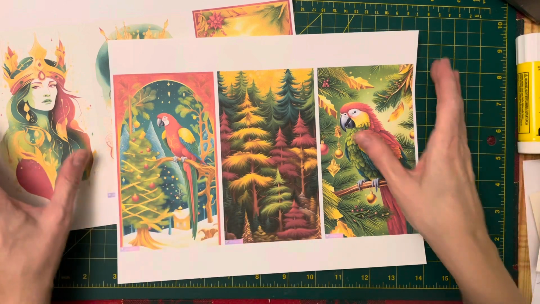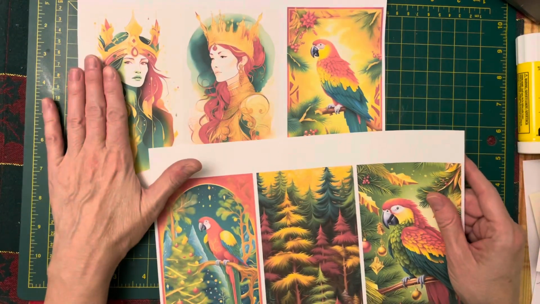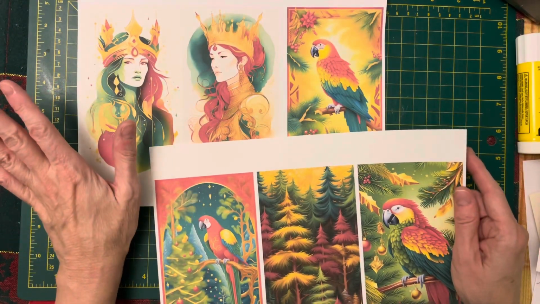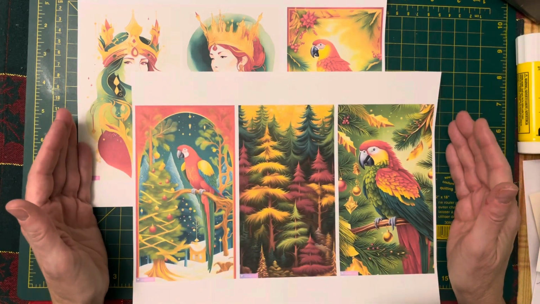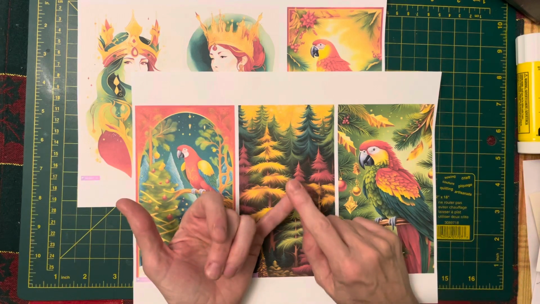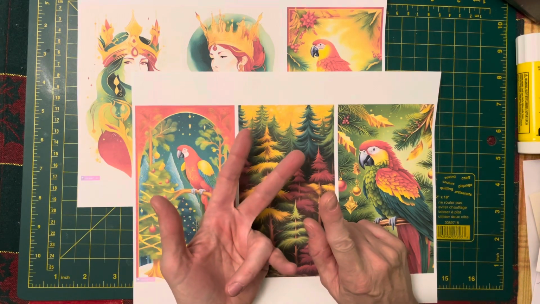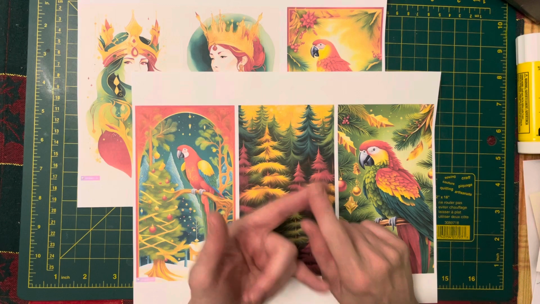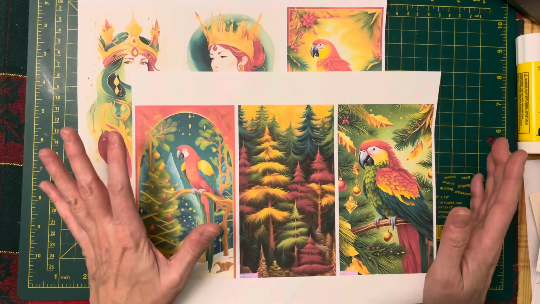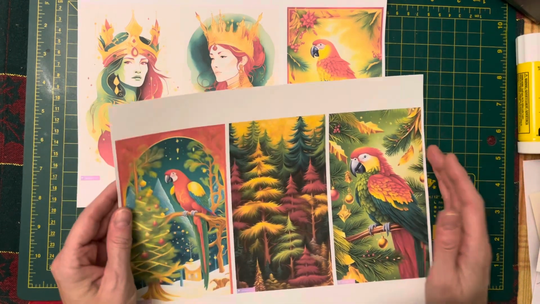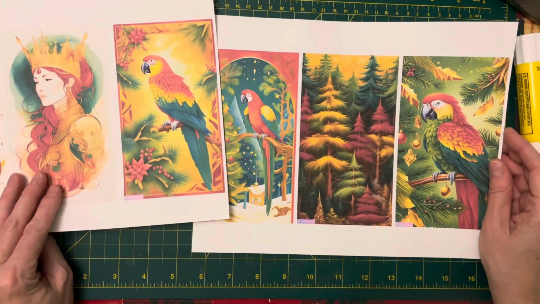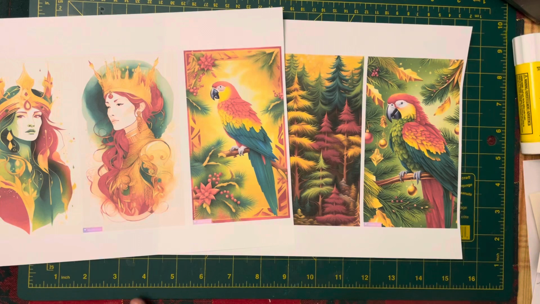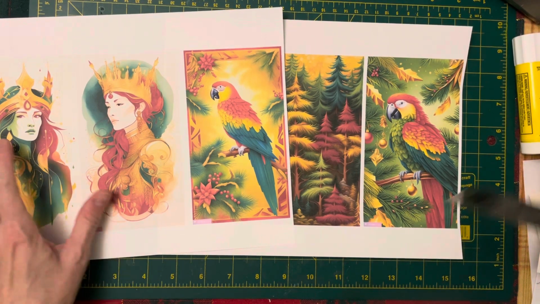Now this is completely free. It was super fast. It was straightforward to do. What it doesn't do for us, however, is provide tags, journaling cards, envelopes, washi tape, circles, anything else like that. So we are left, you and me, to our own devices for how we are going to do that. And let's have a little study here of which ones we want.